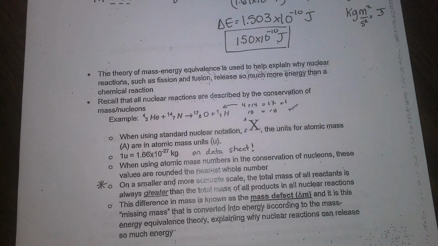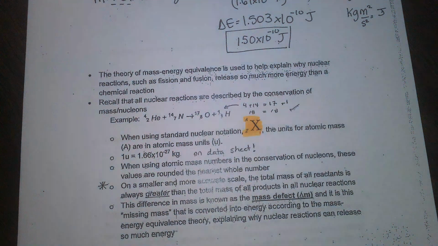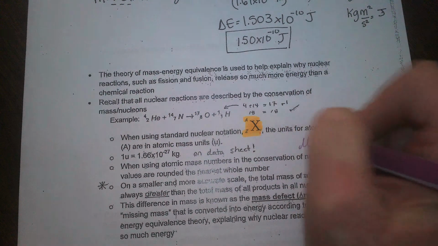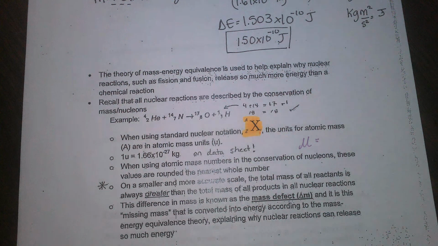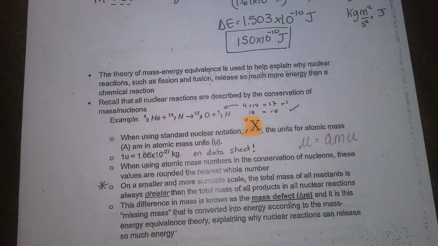And so when we use standard nuclear notation, which is what this piece here is, A over Z for X, the units for atomic mass are atomic mass units, which is what Daniel saw yesterday. So this U here, not to be confused with mu, but this is also mu, is atomic mass units. You can also see that, AMUs, for atomic mass units.